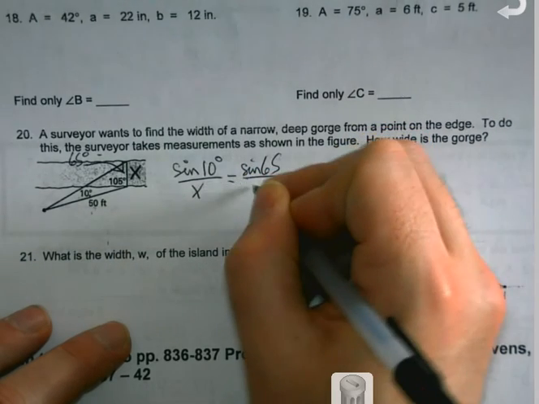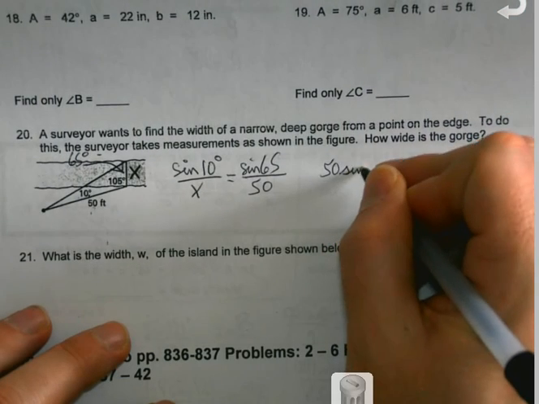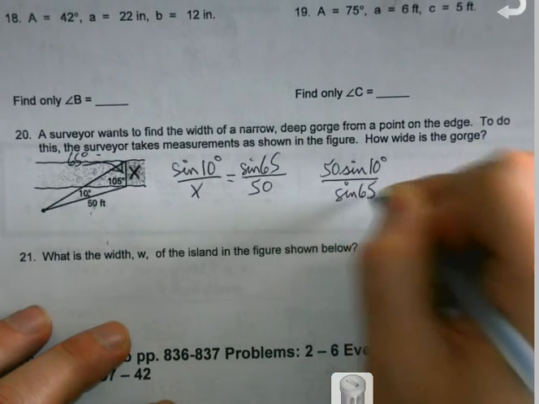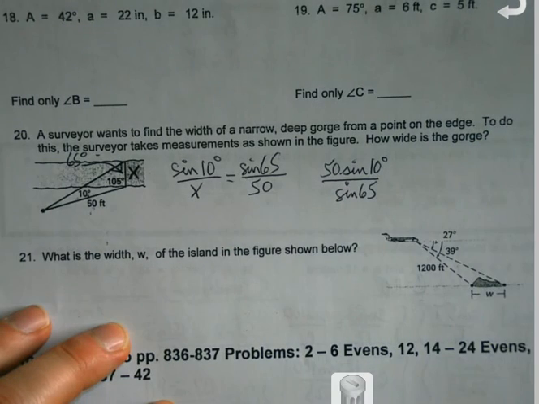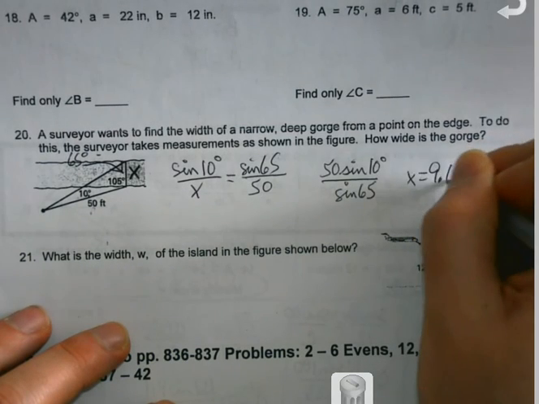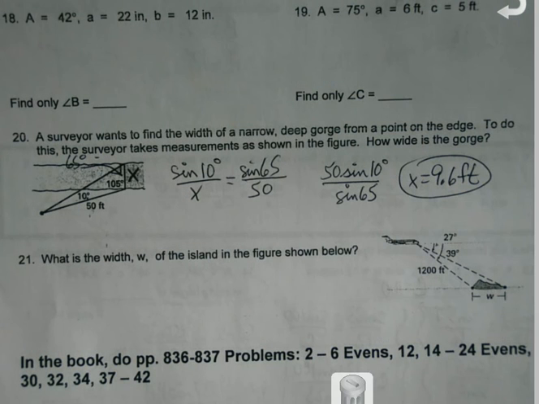So the sine of 65 over 50. And then again, it just becomes cross multiply and divide. And I believe the gorge is going to be approximately 9.6 feet in width. So again, same thing as the triangles, it's just figuring out the information from the pictures.